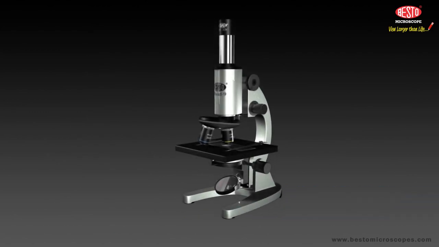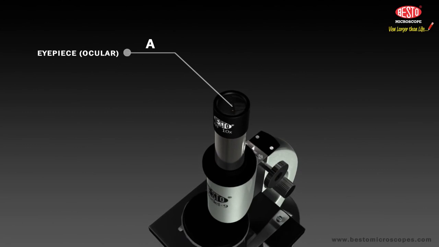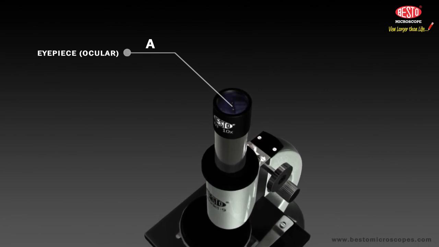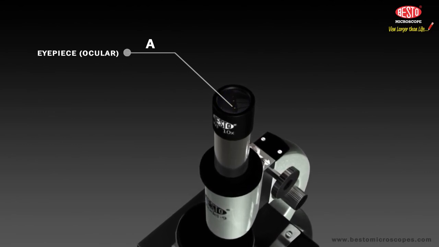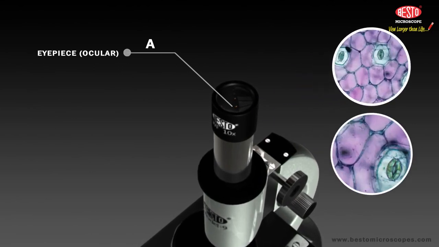A. The eyepiece, or ocular, is the part of the microscope closest to your eyes, through which you look. It contains the ocular lens, which makes the image produced by the objective's lenses larger. An eyepiece may be labelled with its magnification or power, for example, 5x or 10x, meaning it enlarges 5 times or 10 times.